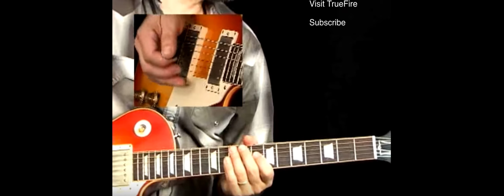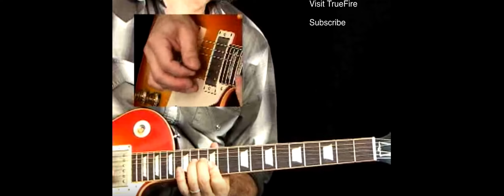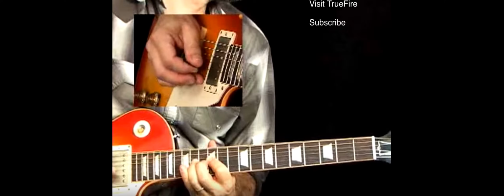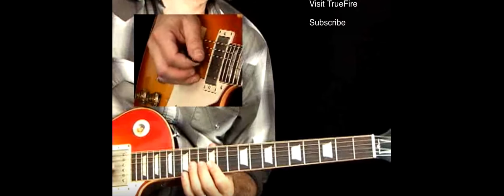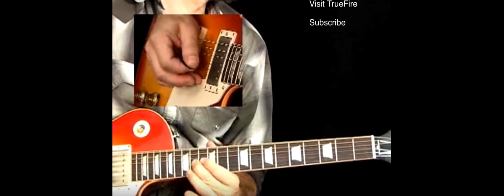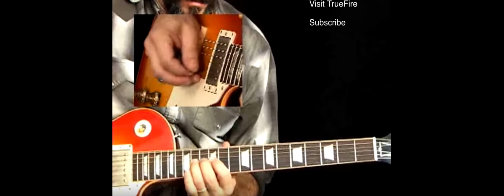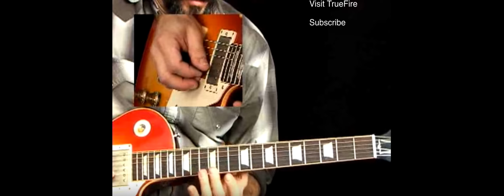And the first riff here. First riff here. I'm bending the 14th fret of the G string up a whole step, and then fretting a B note.